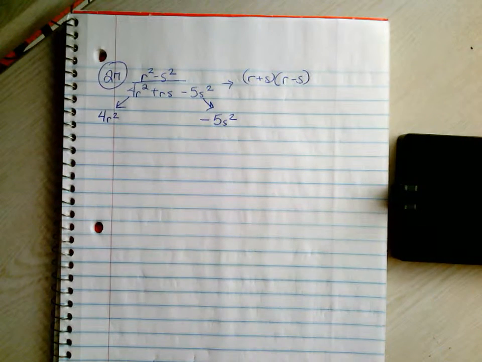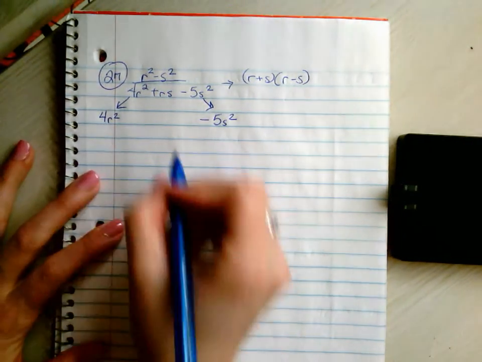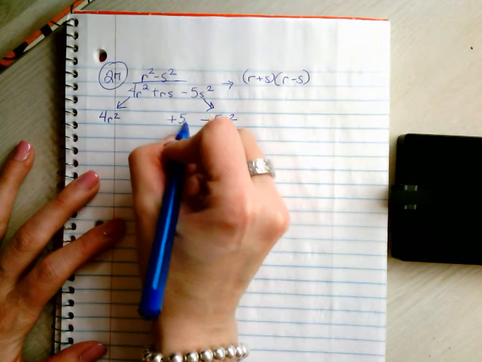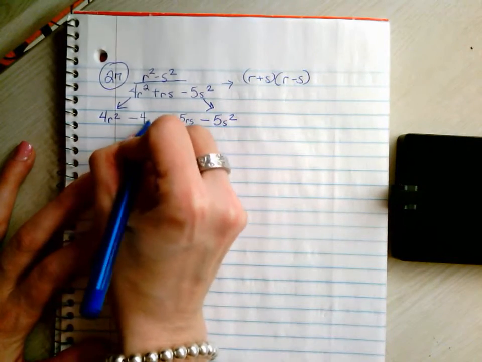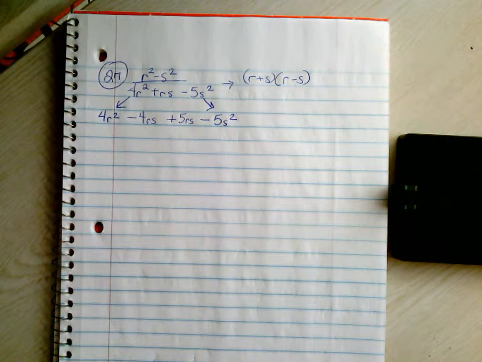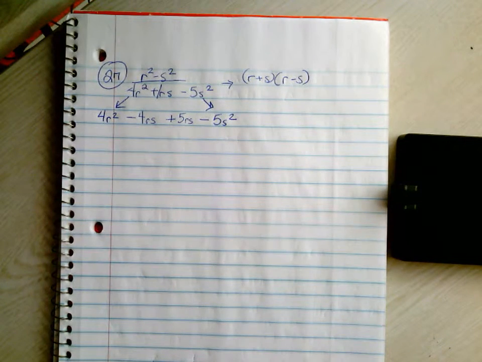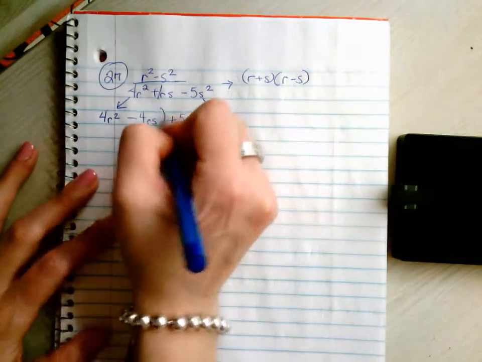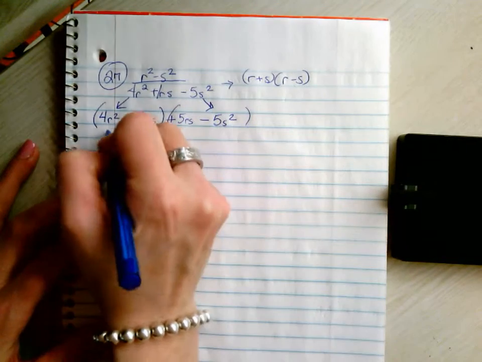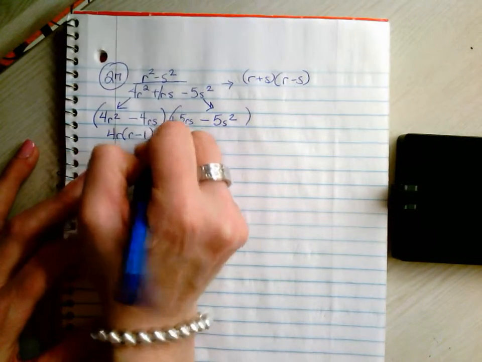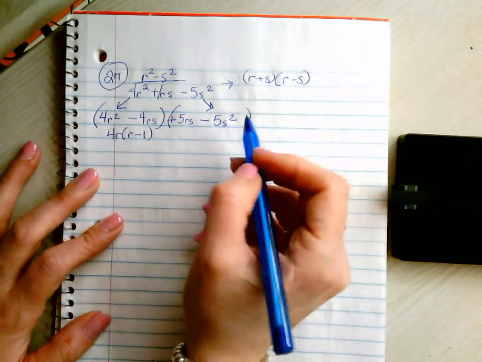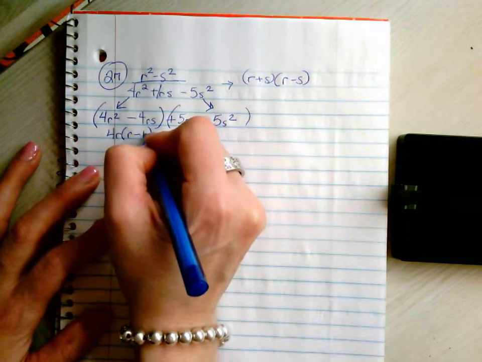Factors of negative 20 whose sum will be a positive 1. 5 and 4. Positive 5 times negative 4 does give us a negative 20. Positive 5 plus a negative 4 does give us that coefficient of a positive 1. 4R is going to come out of the first piece. R minus S. Oh, good. Lovely.